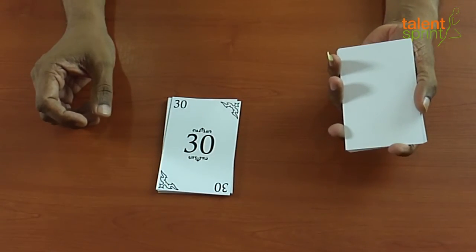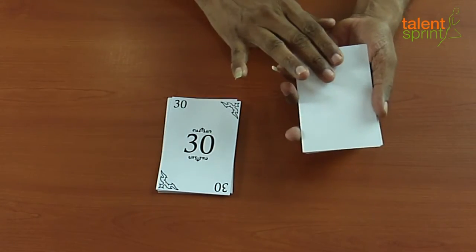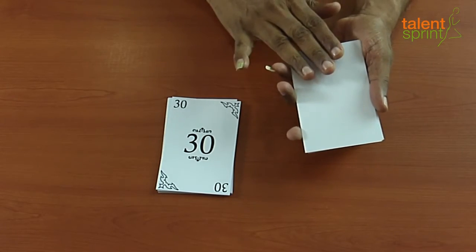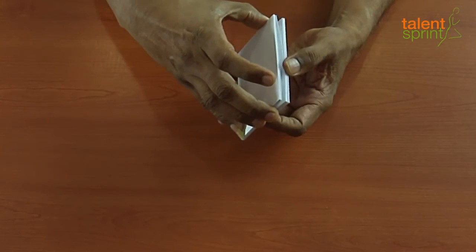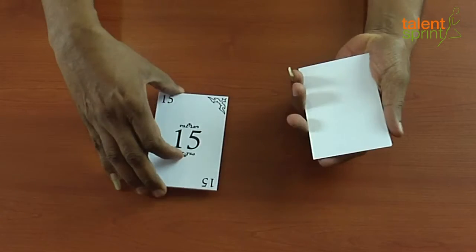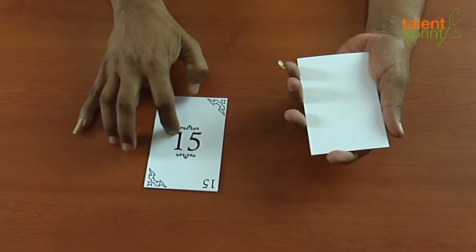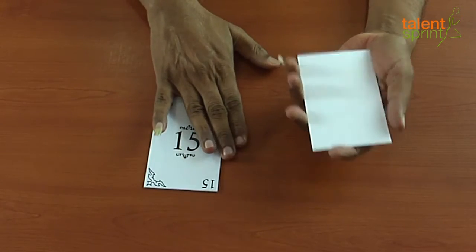30. So whatever is here is more than 30. So 25, if it is there, has to be here. This is not useful. Put it aside. Divide it into 2. 15. So 15 and below is here. Not interesting. 25 is in this hand.